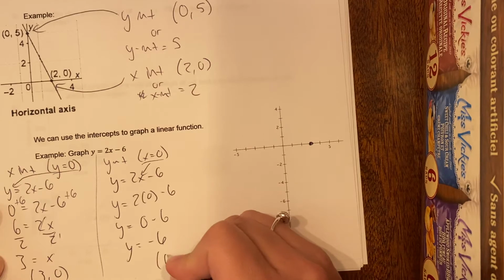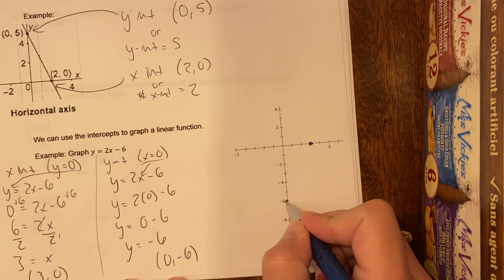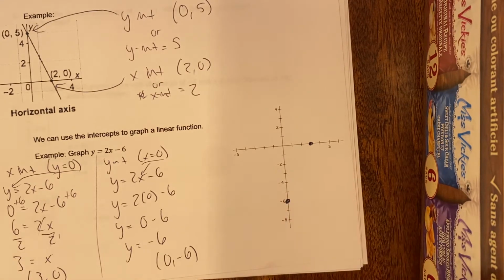So I have a point here, (0, -6). When x value is 0, y is negative 6, that will be on my y-axis. And there's my y-intercept. Now, because this is a linear function, I know it's a linear function because it's not squared or anything like that, there's a constant rate of change.